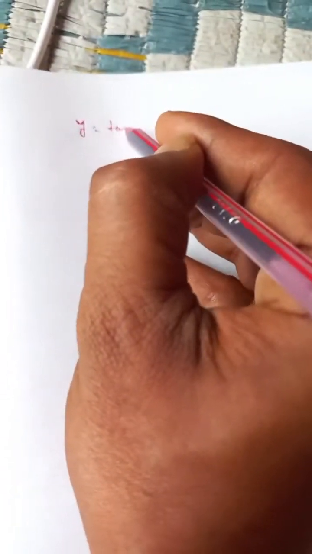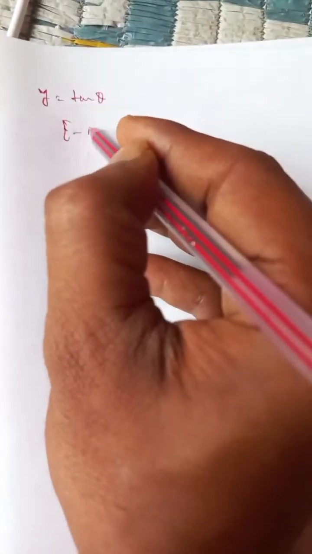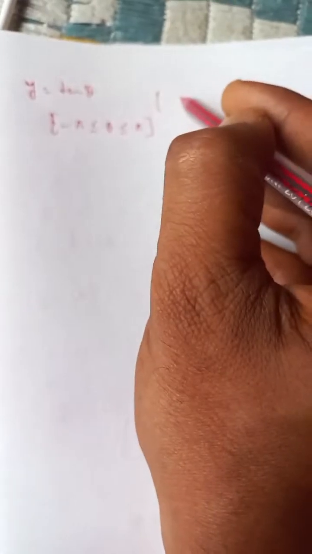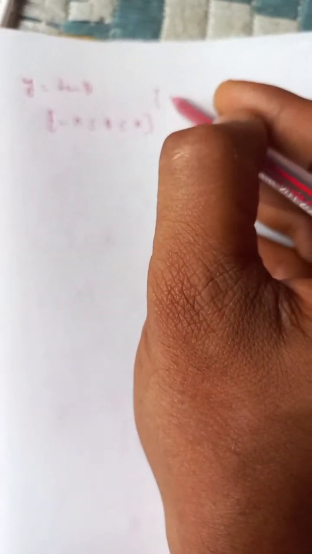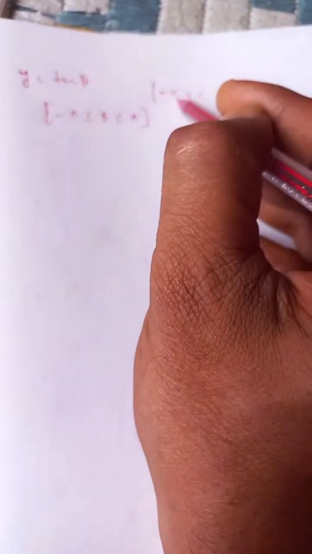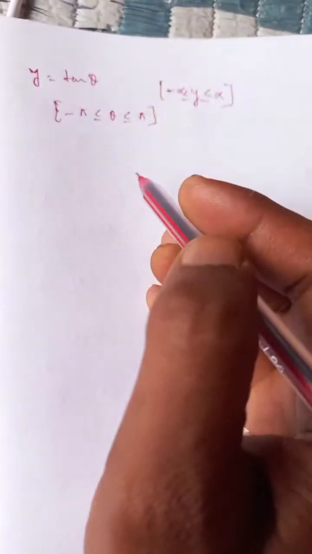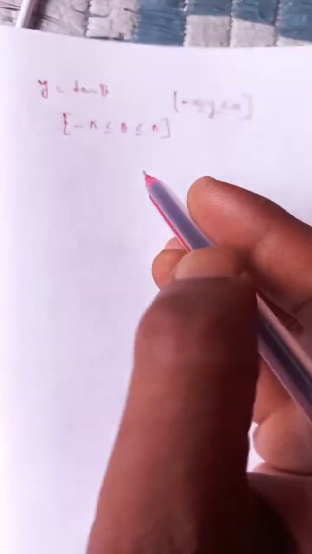Now for the tan function, we will take y equal to tan theta, here theta again from minus pi to pi, and y is from minus infinity to infinity. So you can draw it in this way.